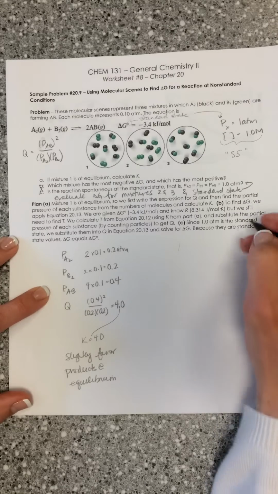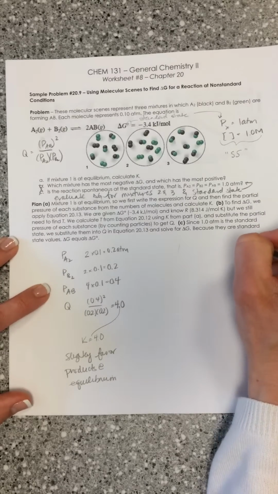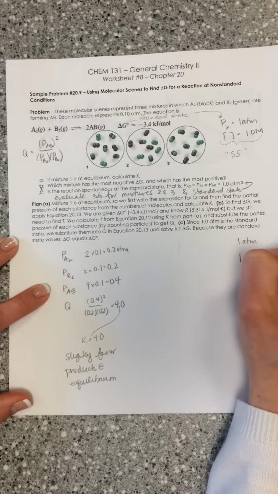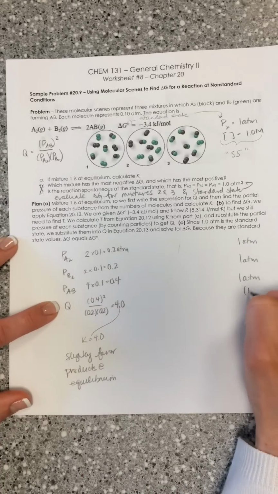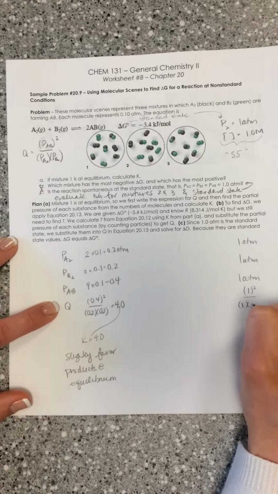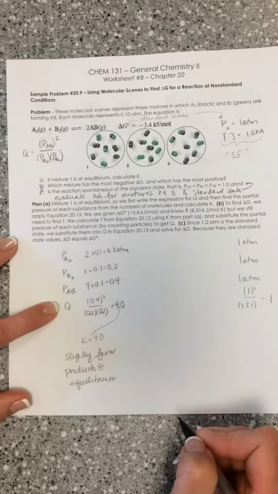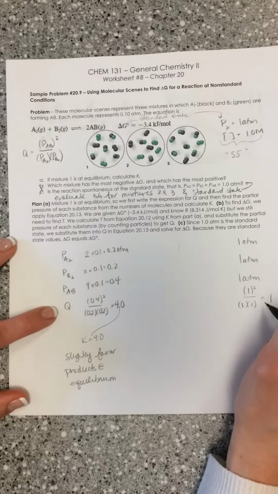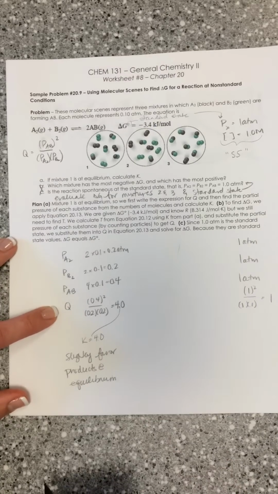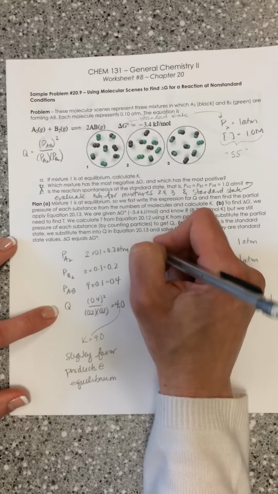They tell us that our concentrations are 1 atmosphere. Well, as you can see, that means we've got 1 squared over 1 times 1. That's equal to 1. Okay? By definition, Q will equal 1 at standard state, because whether you're putting in pressures or molarities, everything's going to be a 1. All right, so let's do the rest of these.